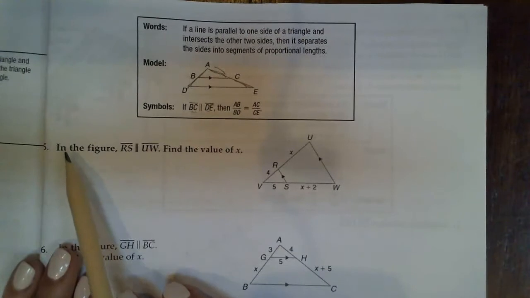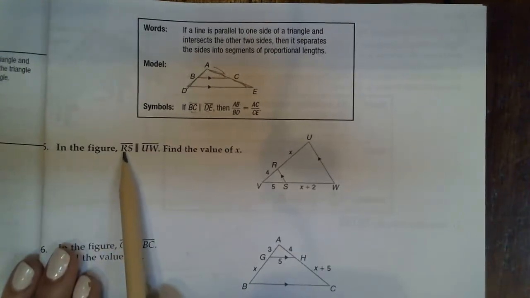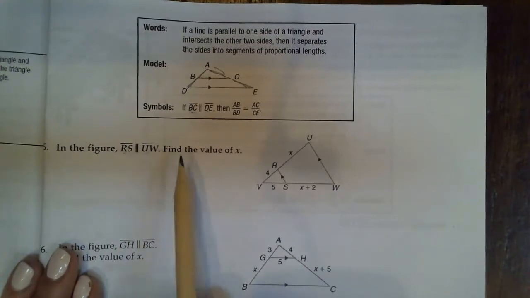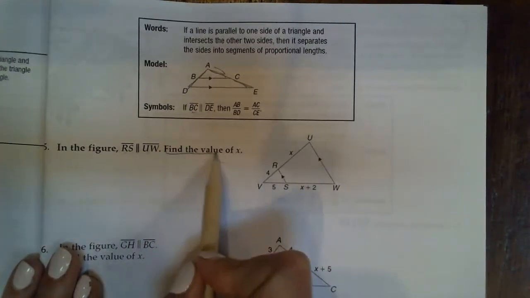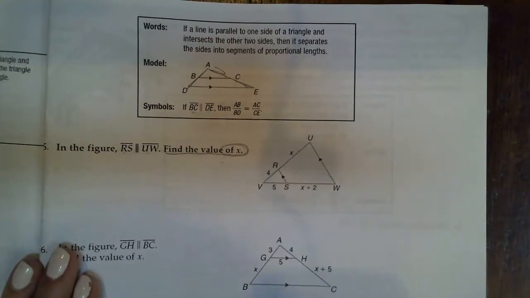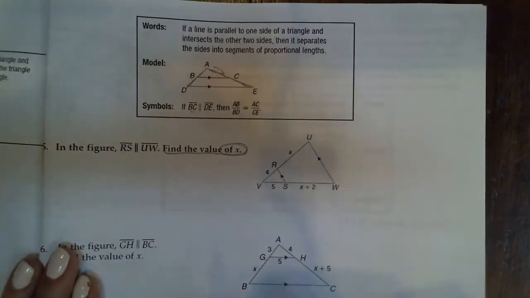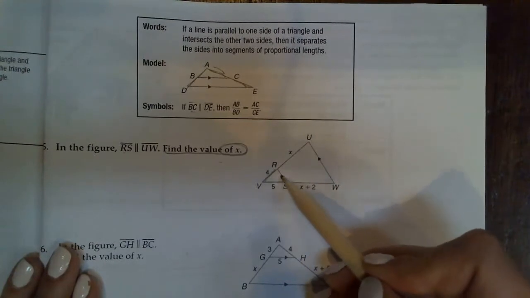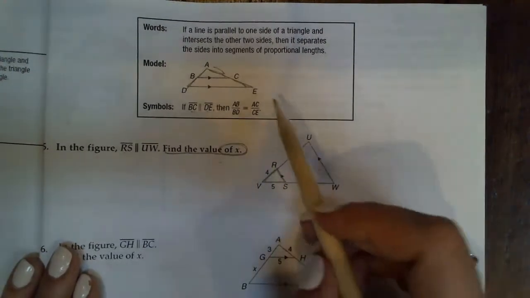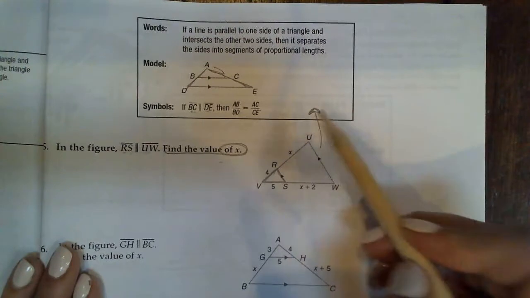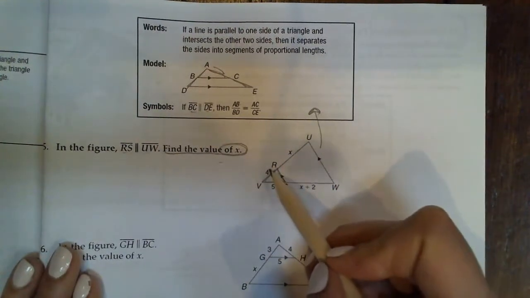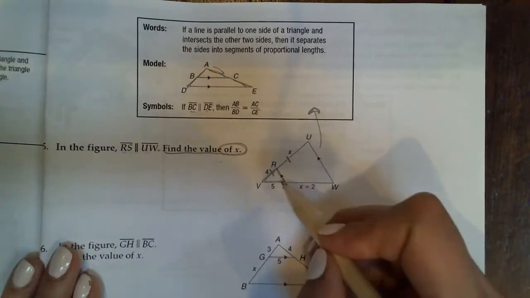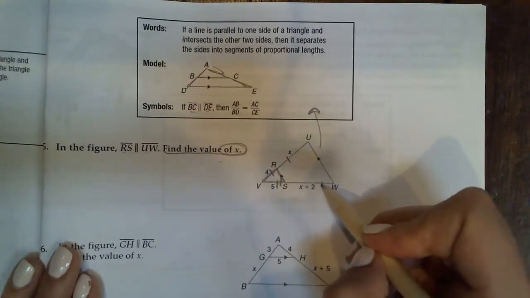In the figure, RS is parallel to UW. Find the value of x. So we have another algebra type problem here. We can look at this smaller triangle, right? And we know from this postulate or theorem that this side is going to be similar, or proportional, to that side, and this side is going to be proportional to this side.